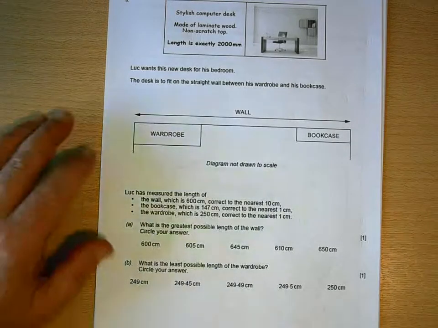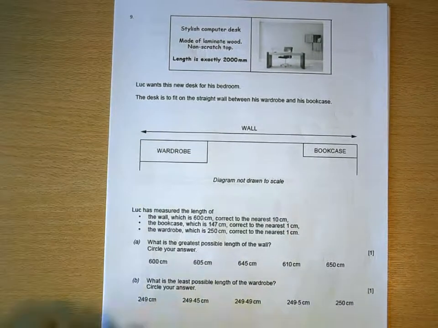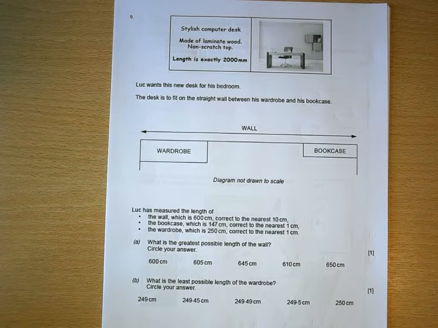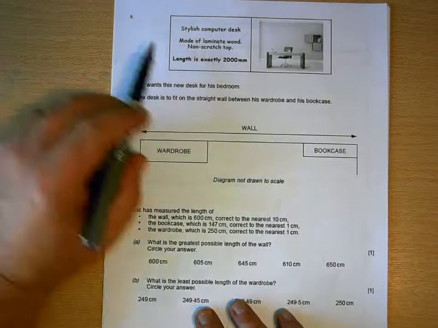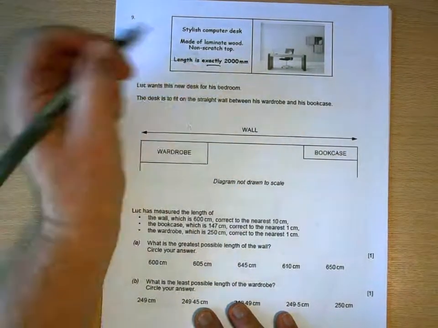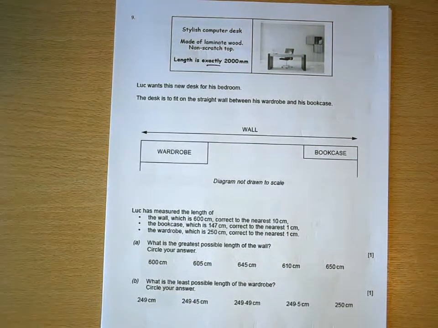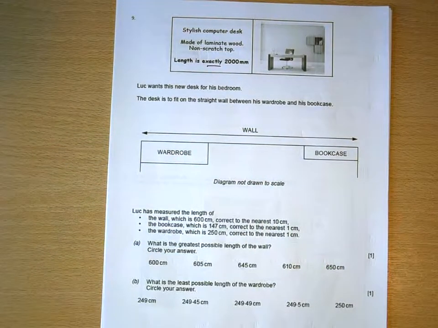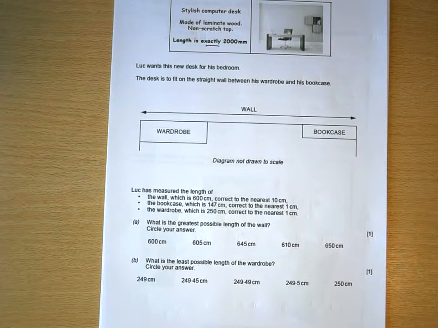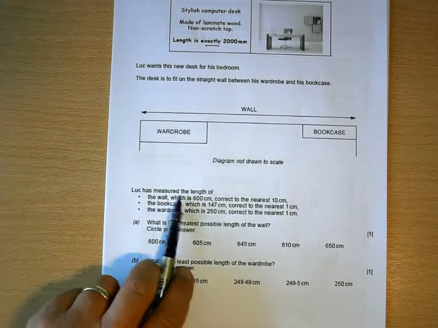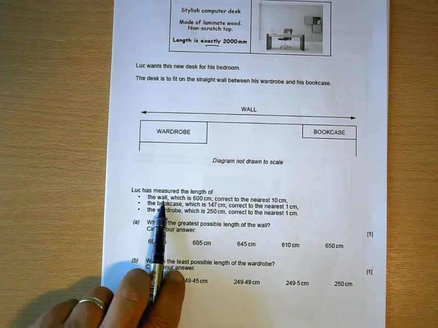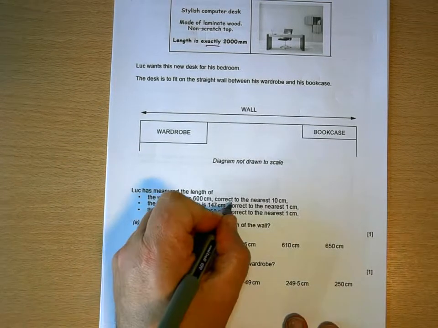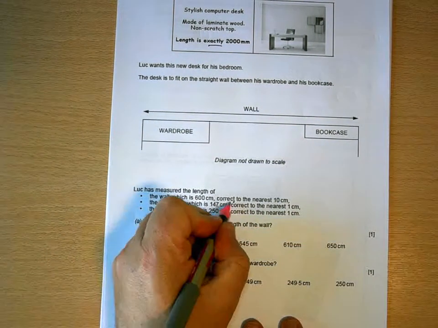Okay, question 9. Stylish computer desk. Made of laminate wood, non-scratch top, length is exactly 2000 millimeters, so that hasn't been rounded. Luke wants this new desk for his bedroom. The desk is to fit on the straight wall between his wardrobe and his bookcase. So there's a diagram of how we want it to look. Luke has measured the length of the wall, which is 600 centimeters, and you can see here that we've given measurements which have been rounded.